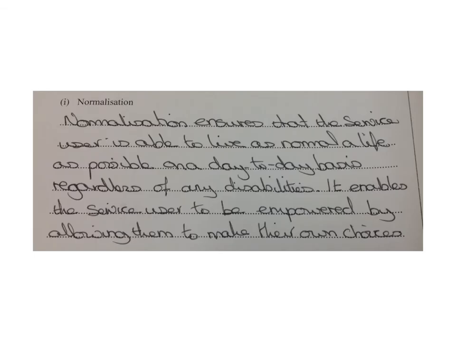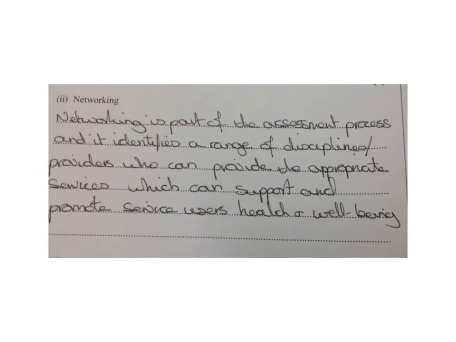Here you'll see that normalisation is allowing someone to live as normal a life as possible on a day-to-day basis, regardless of any disabilities they have. Networking is part of the assessment process, and it actually allows a range of disciplines, providers, people who can provide appropriate services and care to be identified that will enable the service user to have the best care possible.